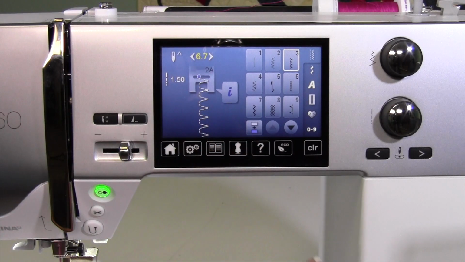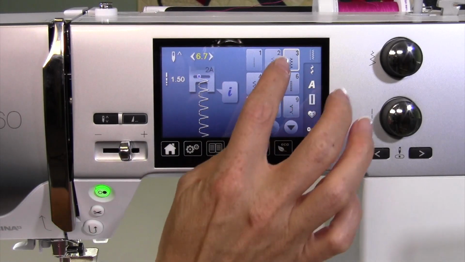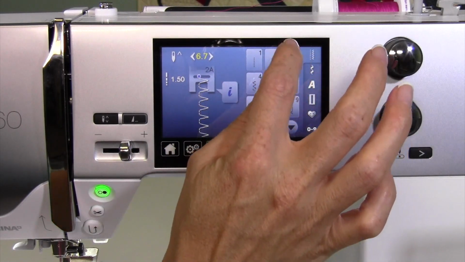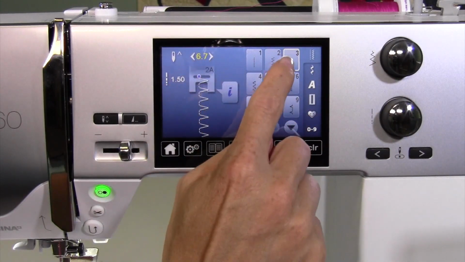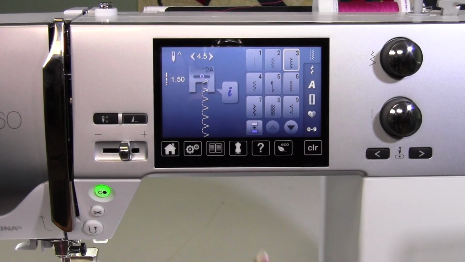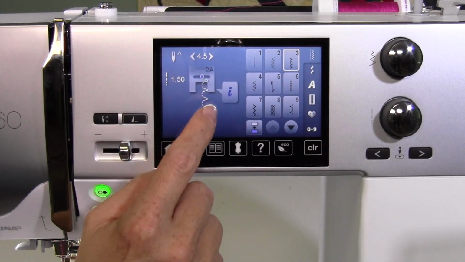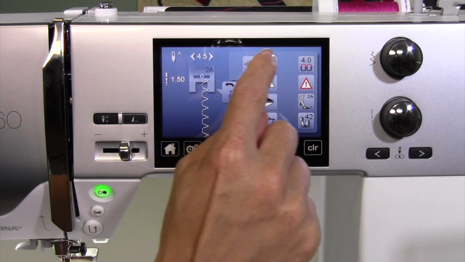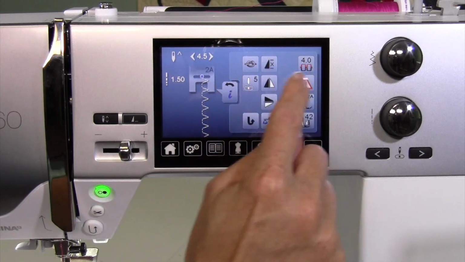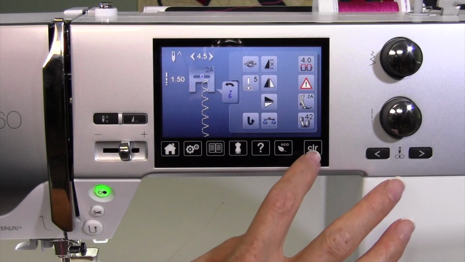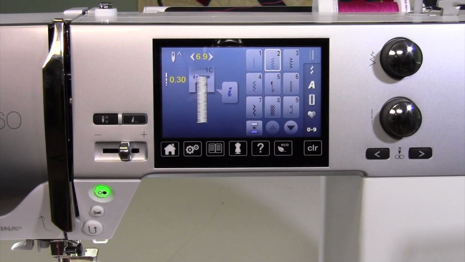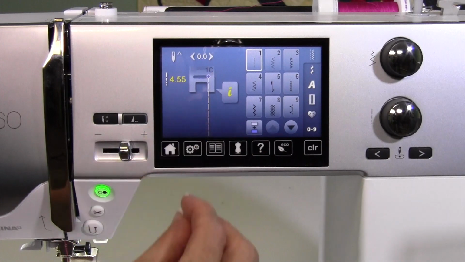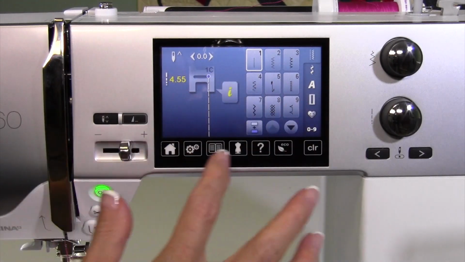Now, the other nice thing is that when you need to clear something, when you push this clear button, it will only clear the settings for the stitch you're on. So watch this. So right now, I made it wider on stitch 3, the overlock stitch. So if I push clear, that clears out anything that I've done, width, length, or anything in the information area that might have turned yellow. All will clear with just a touch of a button. But if I go back to my zigzag, see how that's left right where I left it? It's only per stitch that the clear will clear the settings.